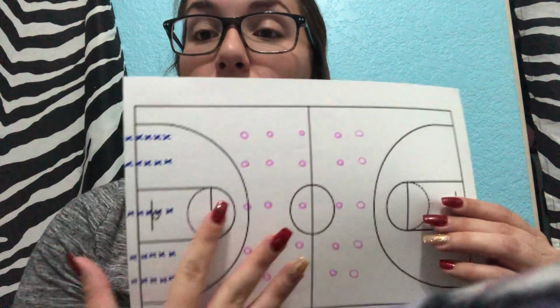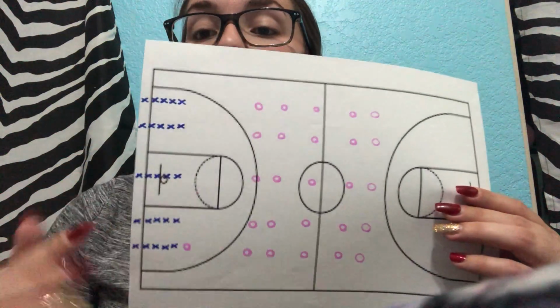Hi everyone, so I wanted to talk about my lesson plan and how I would teach it. My lesson plan is a basketball relay race, and if I had a group of 25 kids, I would set them up into 5 lines with 5 people in each line. So if you see right here, this is the basketball court, and these are the 5 lines and 5 people in each line.